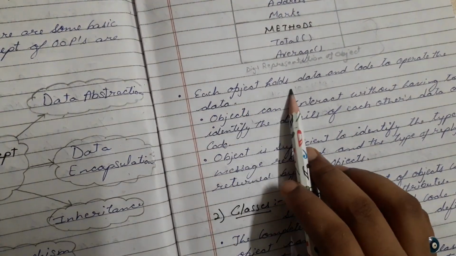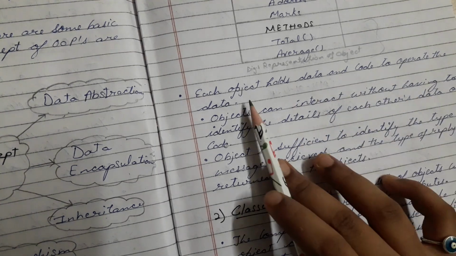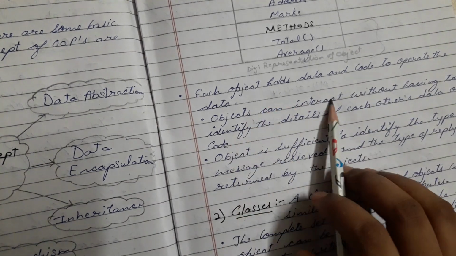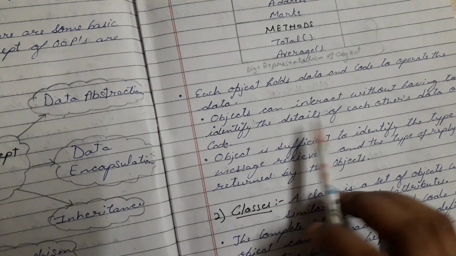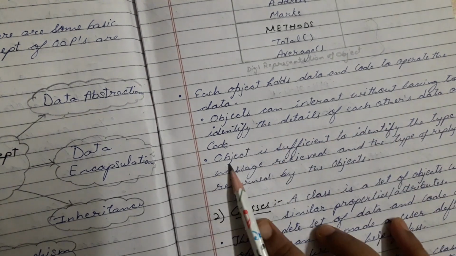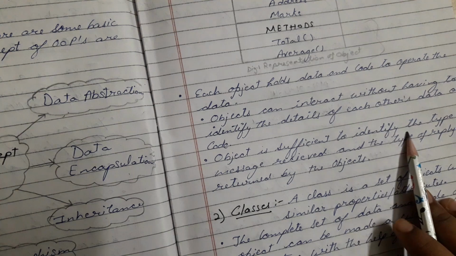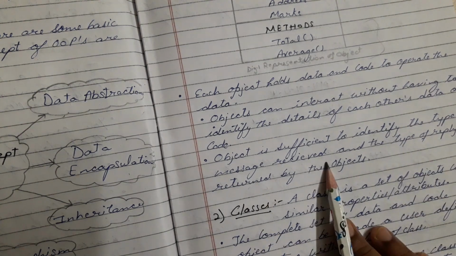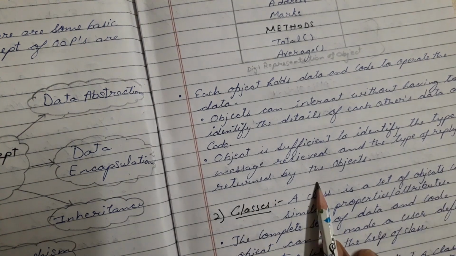Each object holds data and code to operate on the data. Objects can interact without having to know the details of each other's data or code. It is sufficient to know the type of message received and the type of reply returned by the objects.